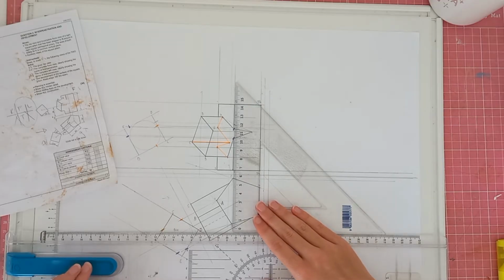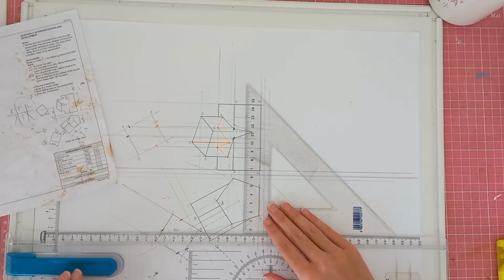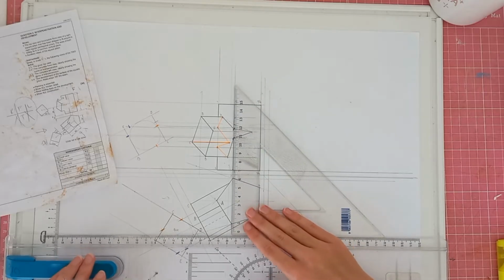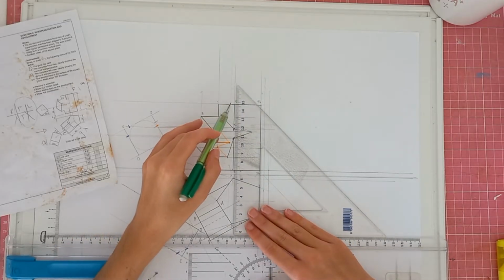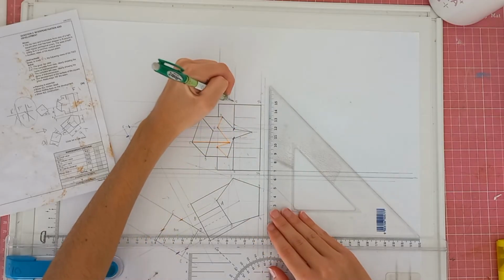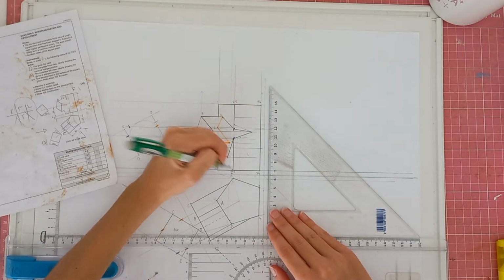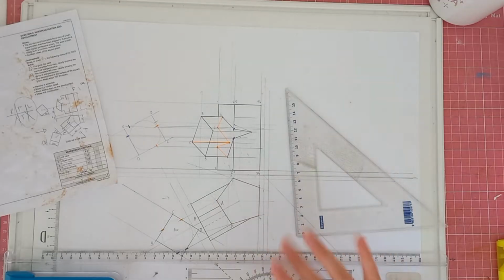Did I forget to draw it in? I actually can't see. No, I didn't. But anyways, your 2 will be in the same line as 5. Okay, so there we go. We've got our stuff labeled.